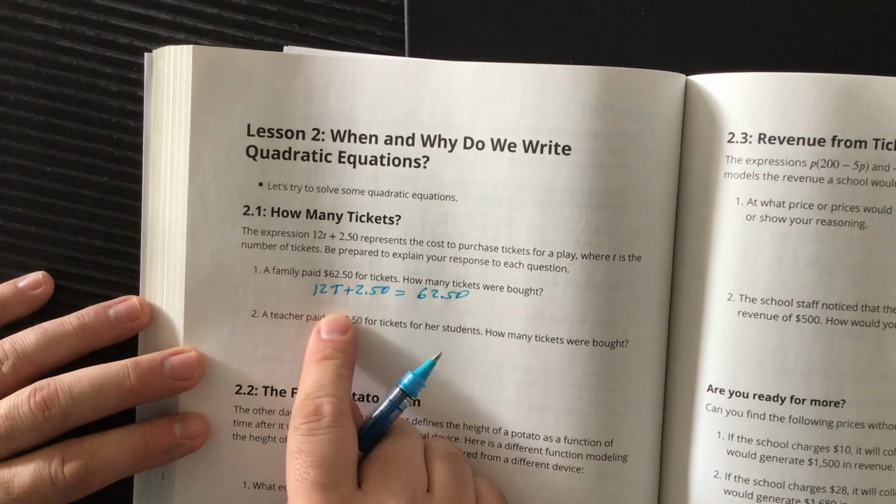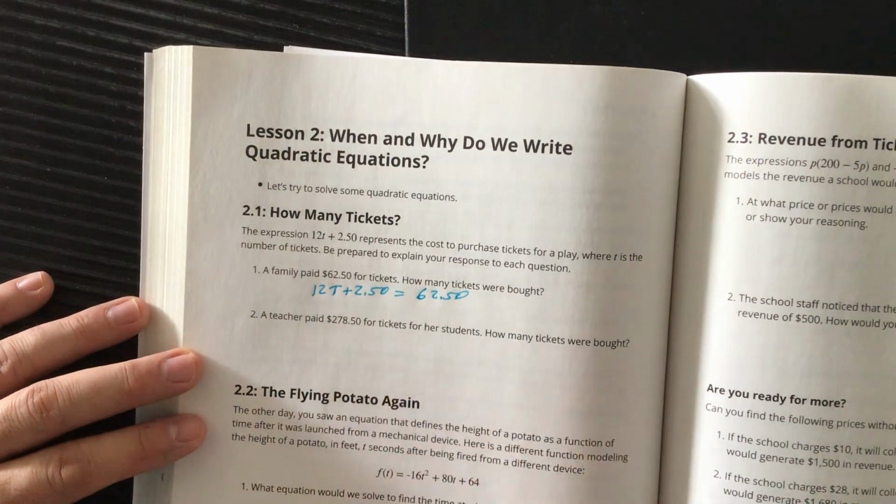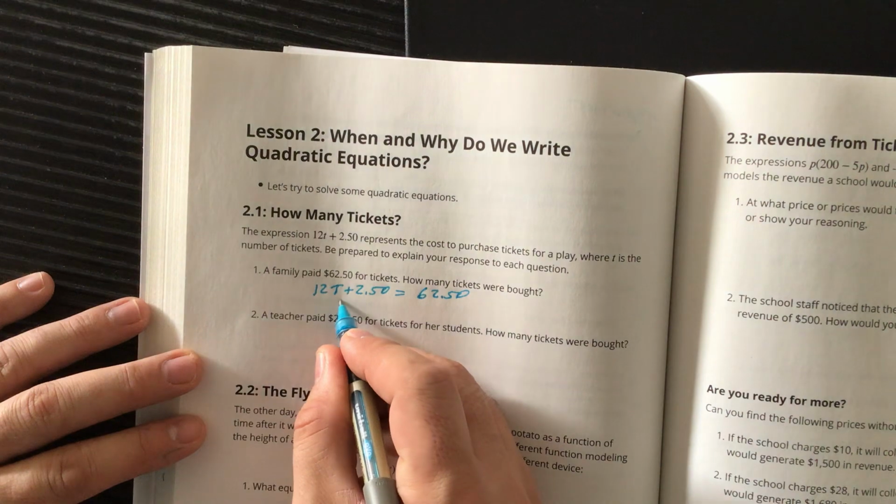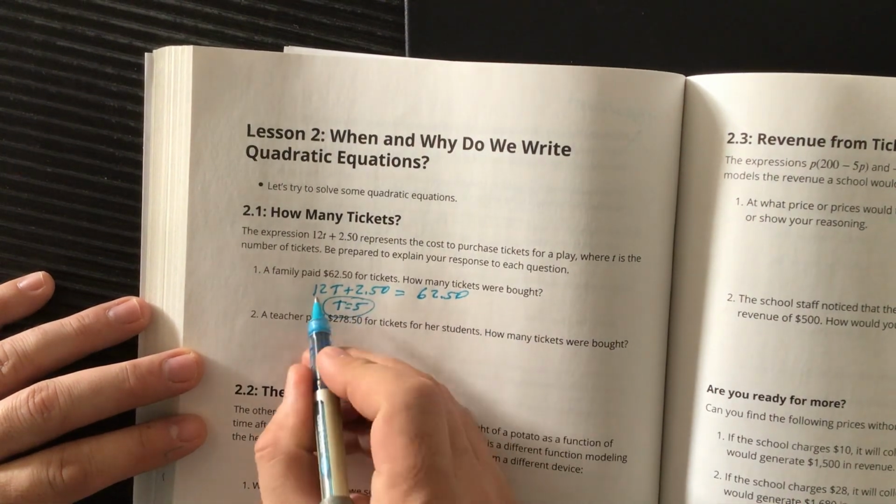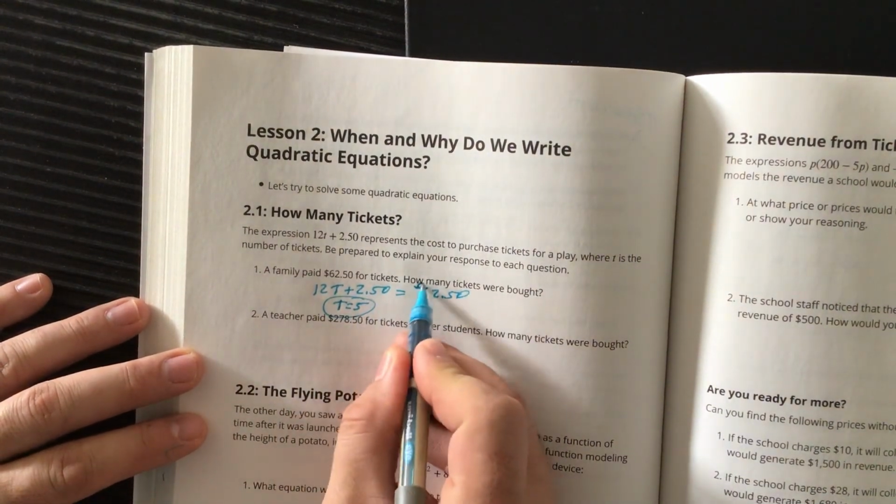Okay, so you could try 1. How much would 1 ticket be? 2 tickets, 3, 4, so on. And it actually turns out to be 5. 12 times 5 is 60, plus 250 would give you the total.